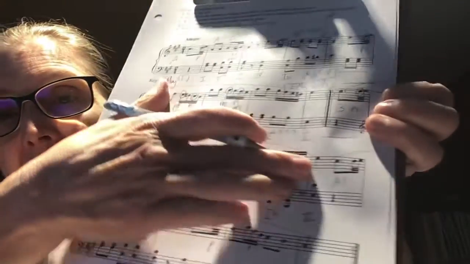Now we look at phrase 4. Does phrase 4 look like the first line of A for rounded binary, the second line of A for balanced binary, or none of the above and it's just binary or simple binary? When I look at this phrase, it does open with the same 2 bars as the opening 2 bars, so I have put an A prime there. And now we know that the answer at the top of the page is rounded binary. This cannot be called ternary form.